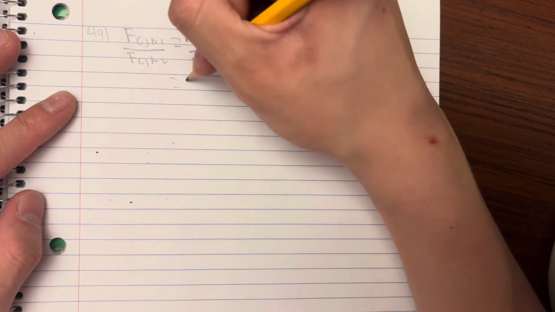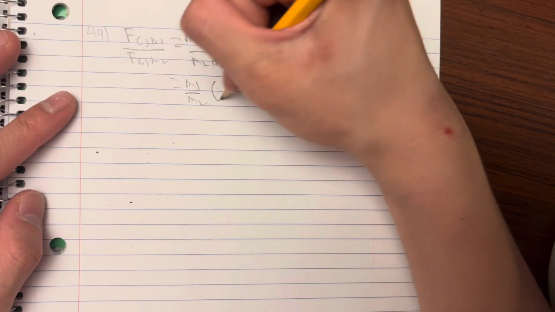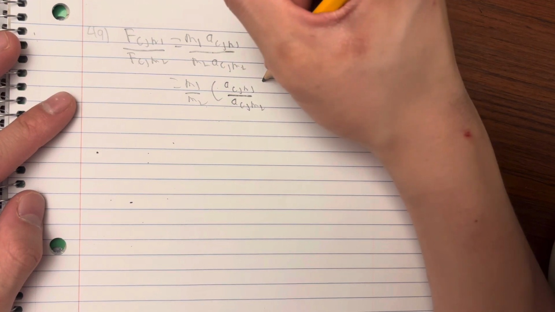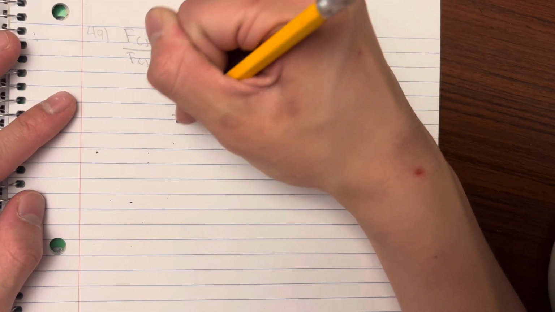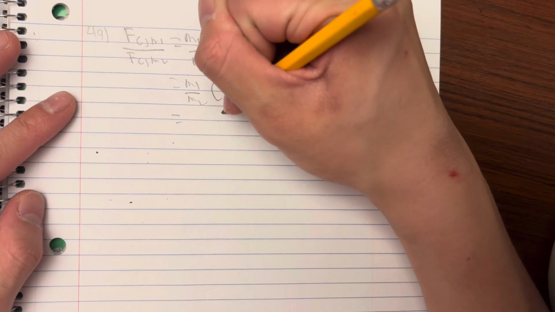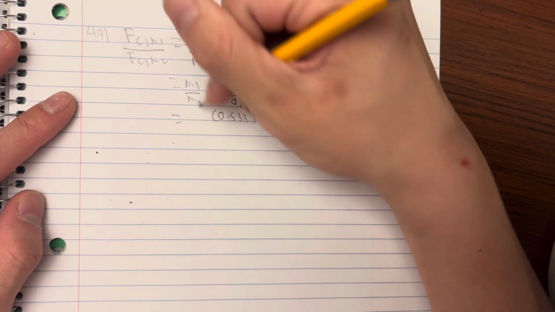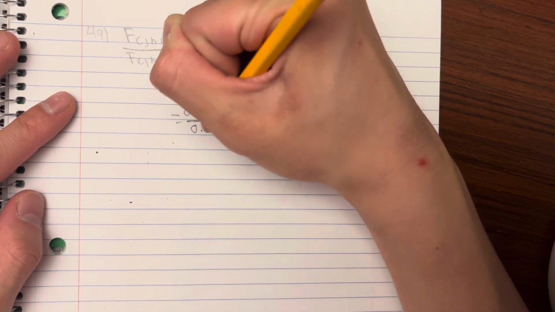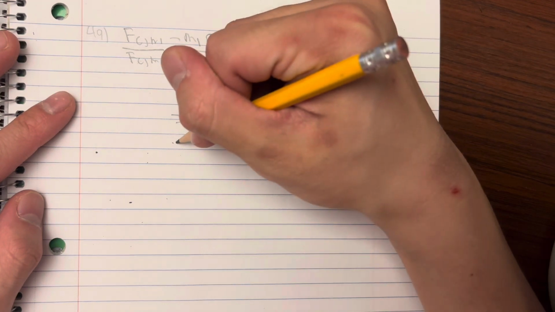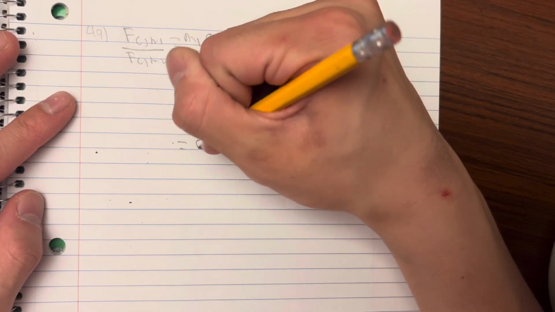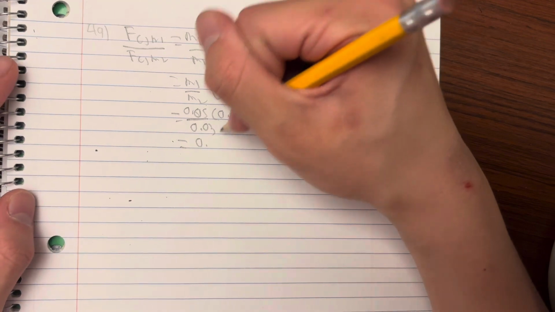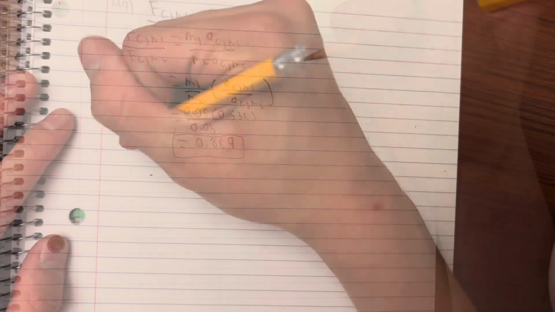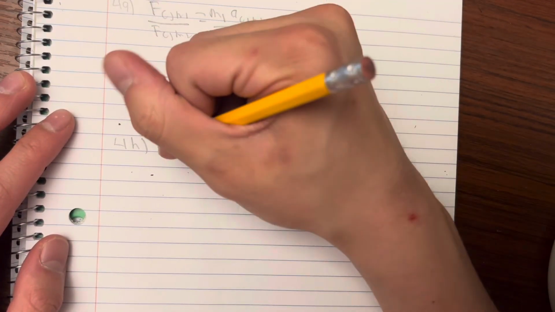What I can do next is factor M1 over M2 times AC of M1 over AC of M2. Now this is from the previous part, so we know that this is just 0.533. Our M1 is 0.05 kilograms over 0.03 kilograms. And when you simplify that, you should get 0.889 as our ratio.